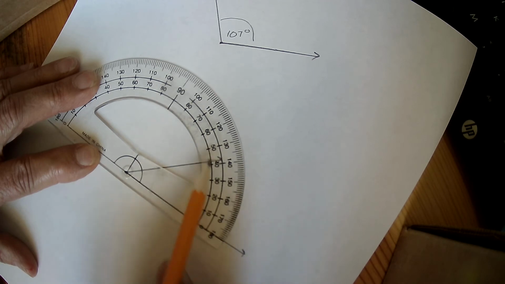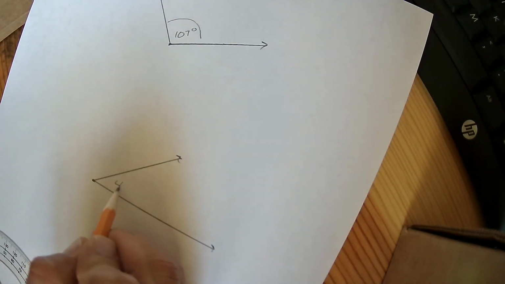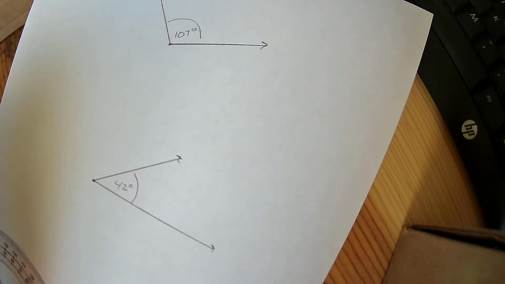So there's 40, there's 50, here's 45. This looks like it's about 42. So we're going to say that this angle measures 42 degrees.